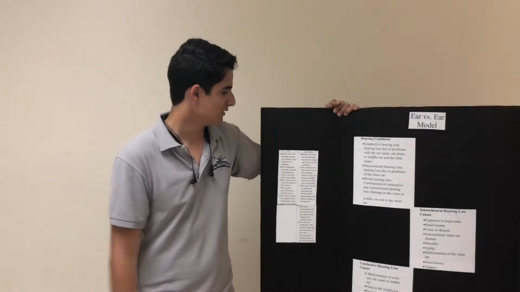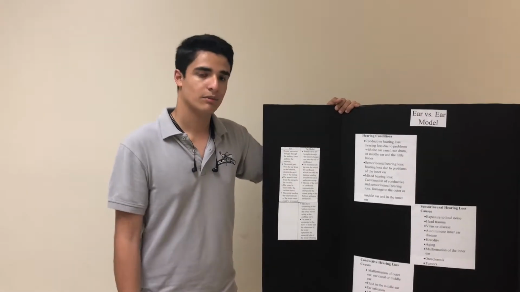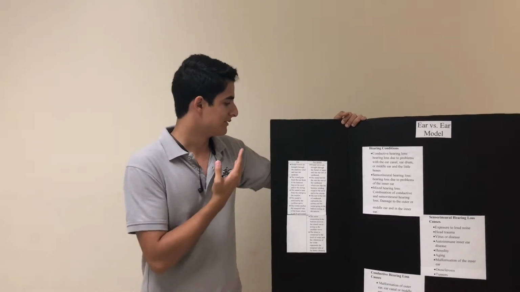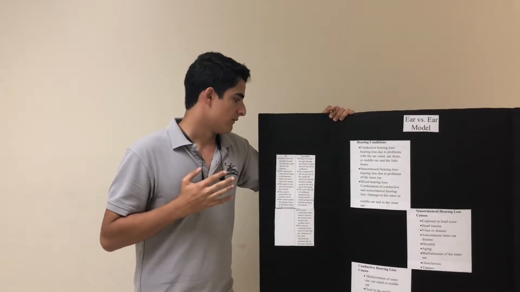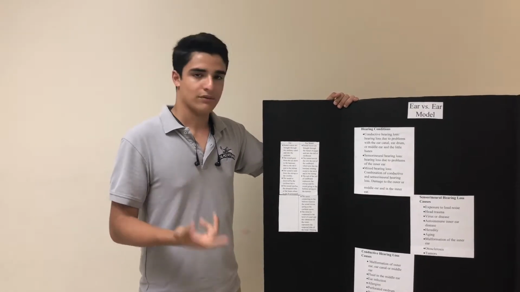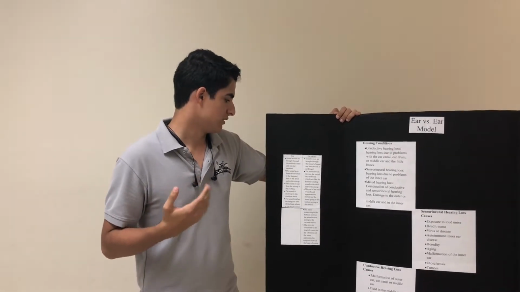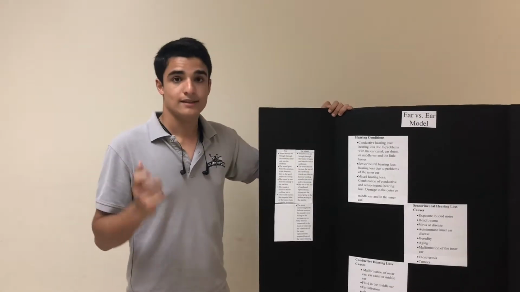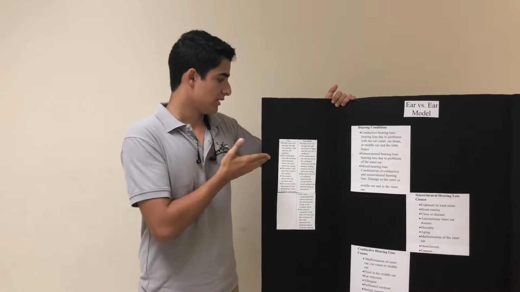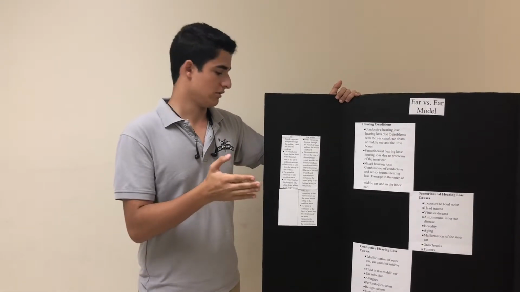Here we have a chart comparing the ear versus its ear model. The way that they're both similar is that the sound waves travel through the auditory canal and into the eardrum, whereas the sound waves enter the funnel of paper for the ear model and into the roll of cardboard. Then afterwards, the sound goes into the eardrum, into the hammer, then to the anvil, then to the stirrup. That would be the sound for the ear model entering through the rest of the cardboard.